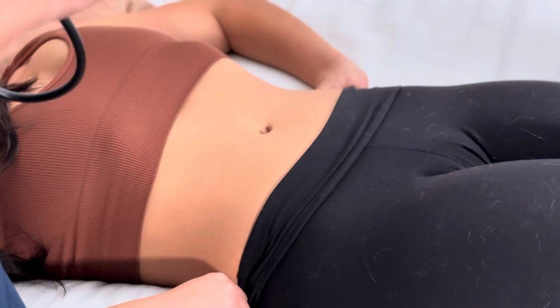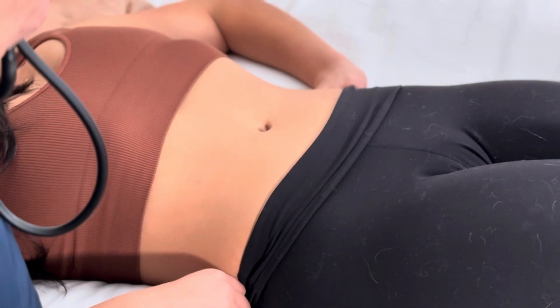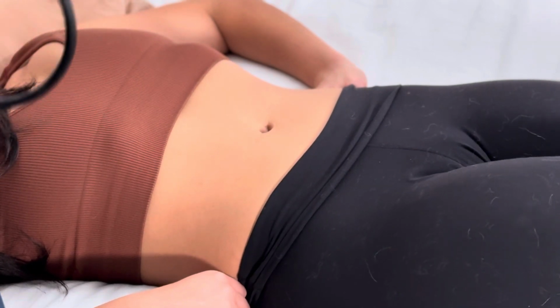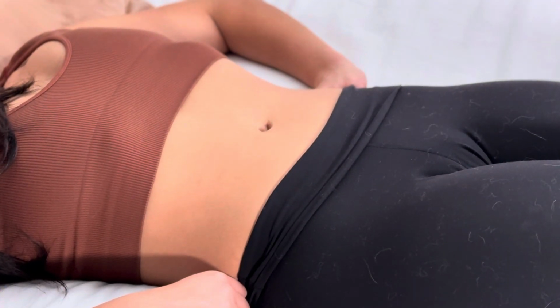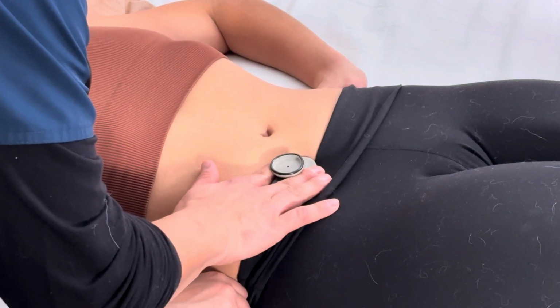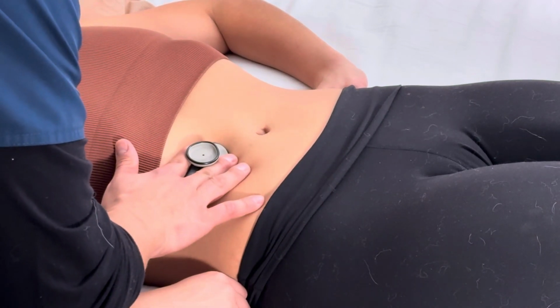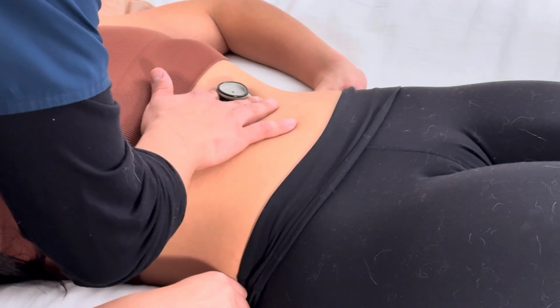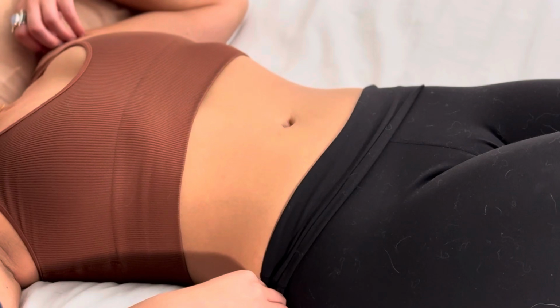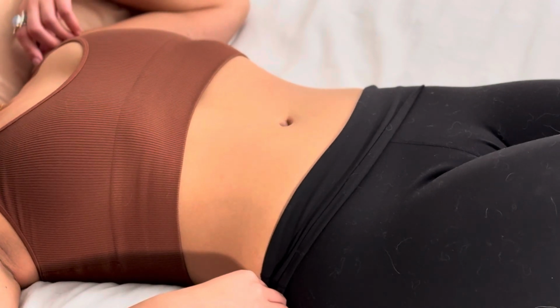There are 3 types of bowel sounds. There's normal active, hyperactive, and hypoactive. So we are going to listen. So your bowel sounds are normal active, as expected.